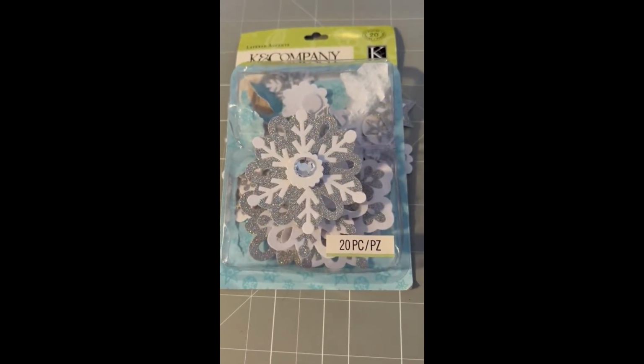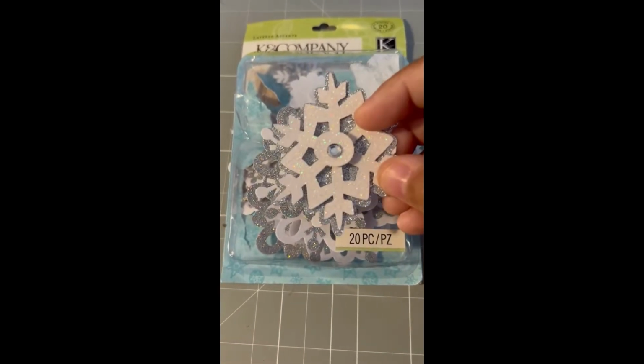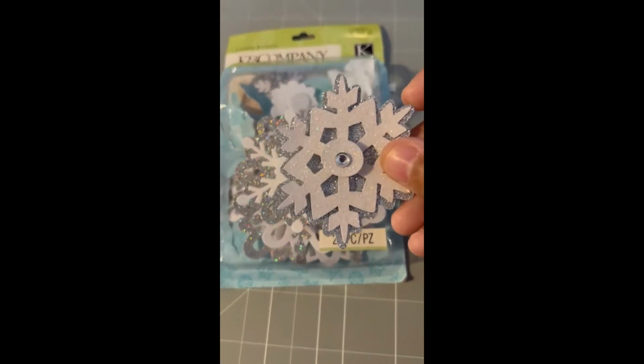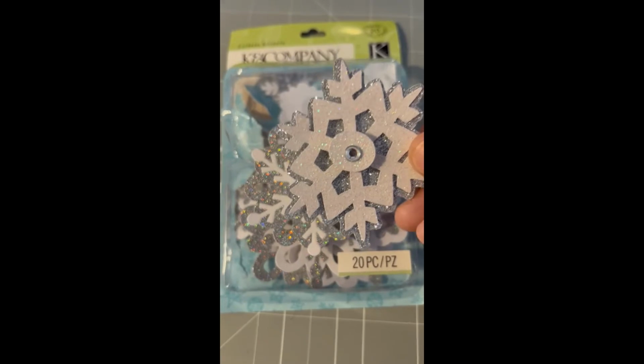And then it dawned on me, I can make my own snowflakes using my Cricut Design Space and using my Cricut machine. Whether it's a Joy, a Maker, or Explorer, I can make my own.